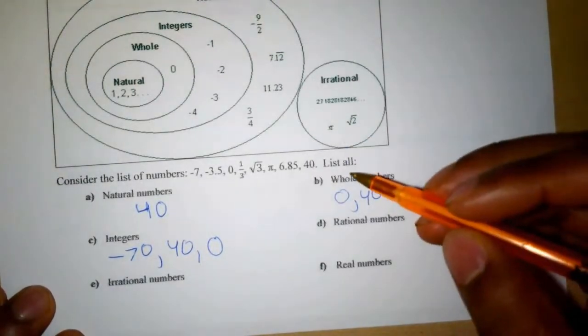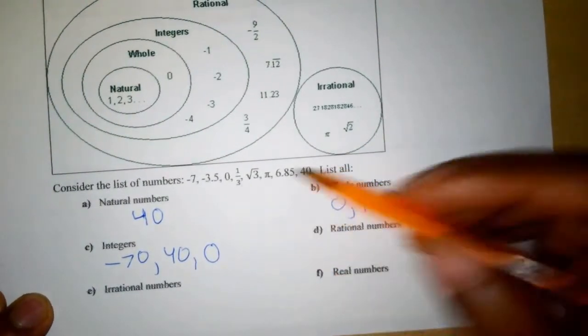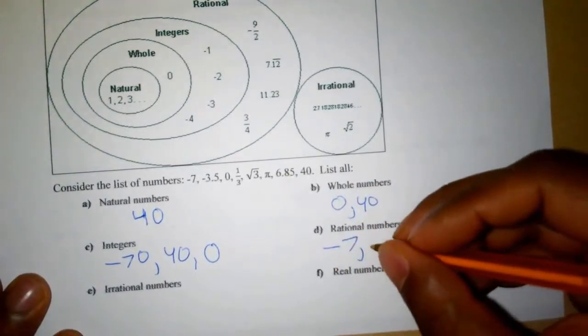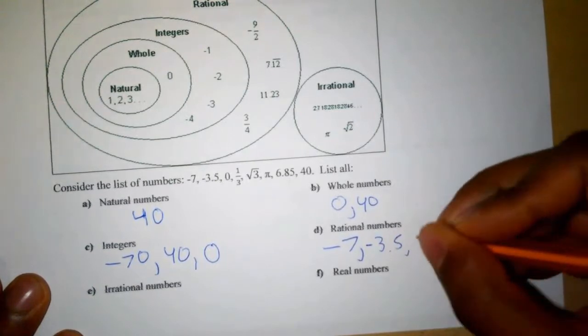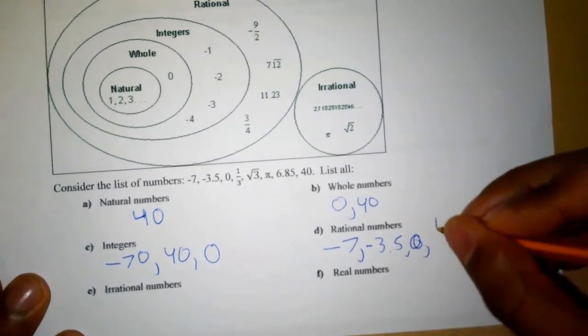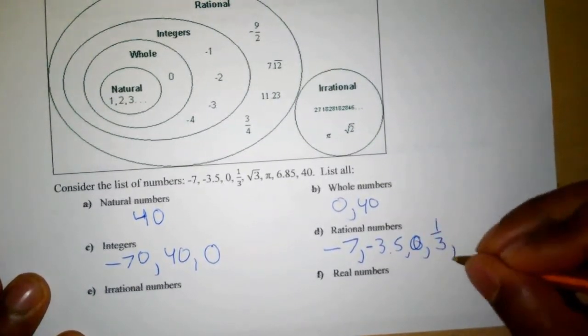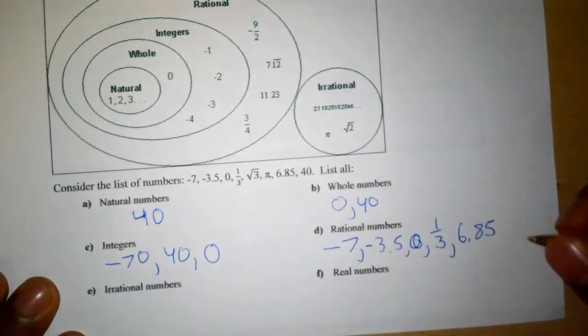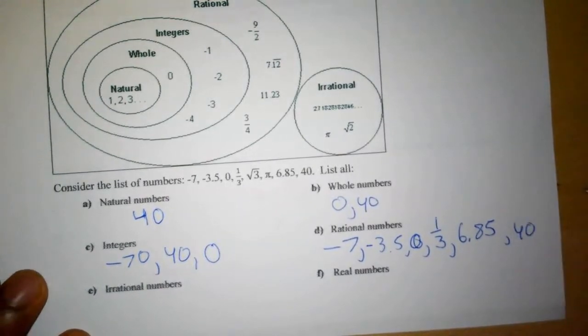And then we got rational numbers. So we're gonna look through this list of rational numbers here. Negative 7. This is gonna be a big list. 3.5, 0, 1 over 3. The fractions are rational numbers. Numbers that you write as a decimal are rational numbers. And then we got our 40 as well. So all rational numbers. Okay.